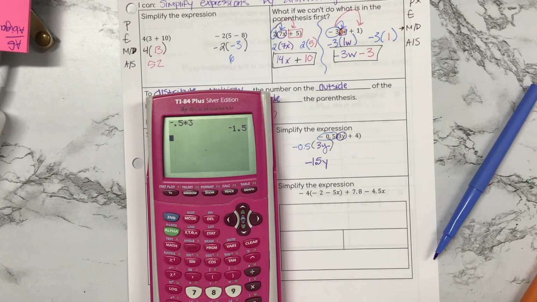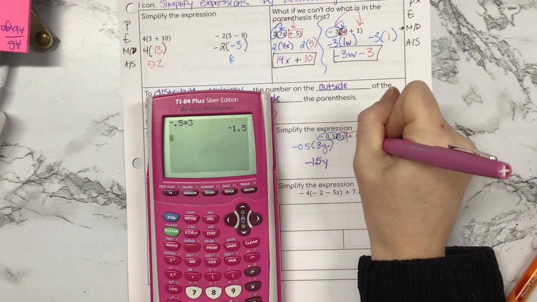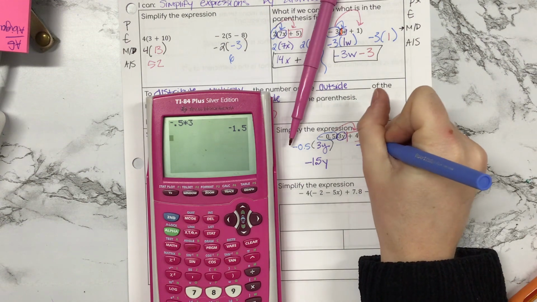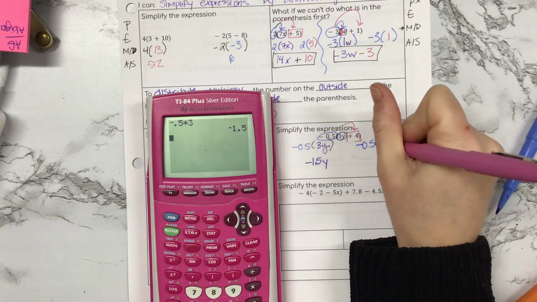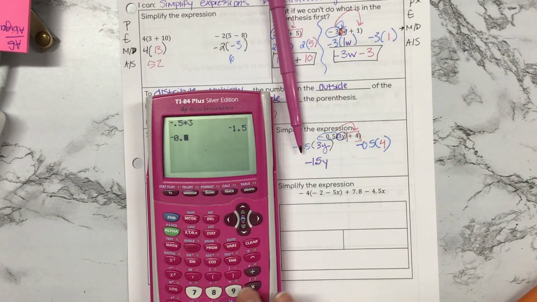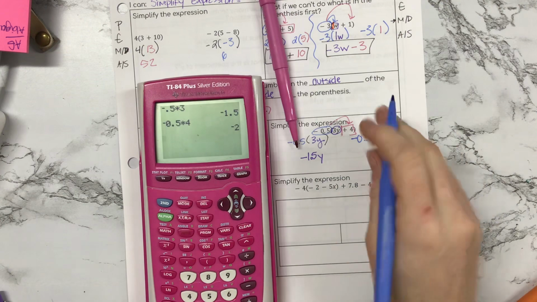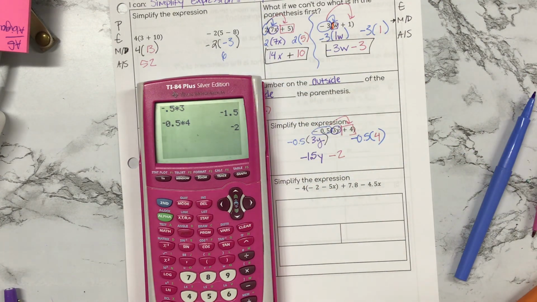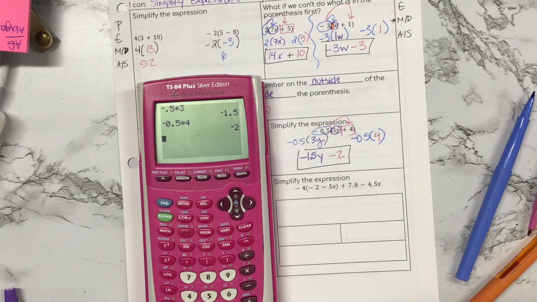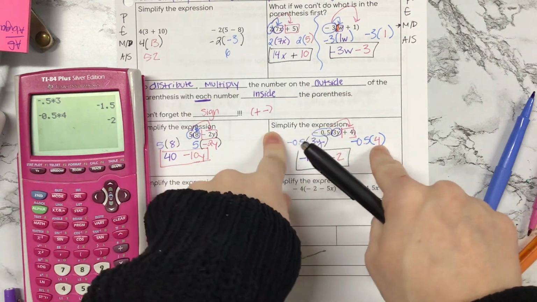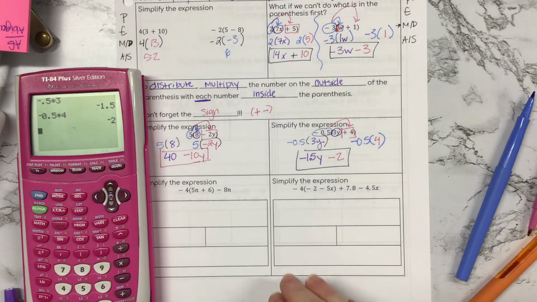Then multiplying it by the entire other term, negative 0.5 times positive 4, is negative 2. So we're just going to treat it like a minus 2. Those are not like terms. I cannot add or subtract them, so we're done there. Okay. Don't skip writing down this step. Writing this step, including the sign, is so helpful.